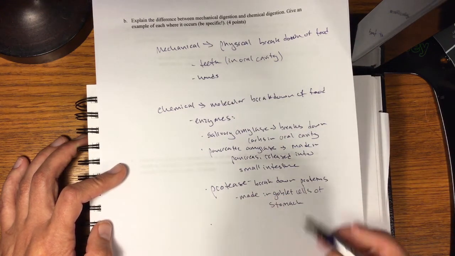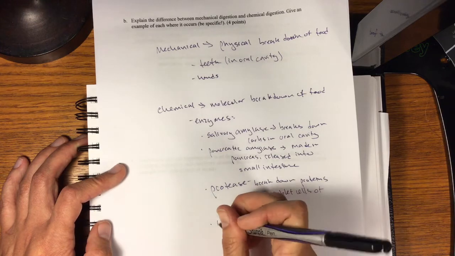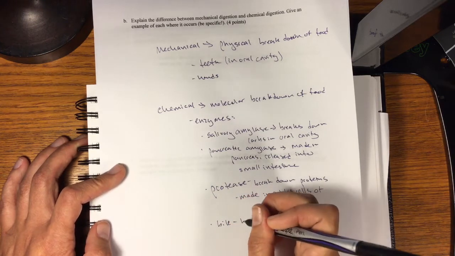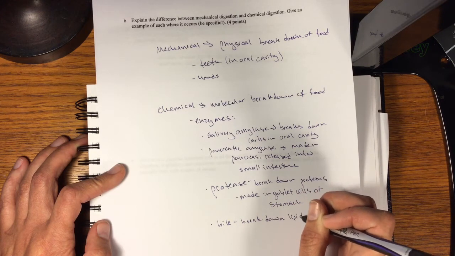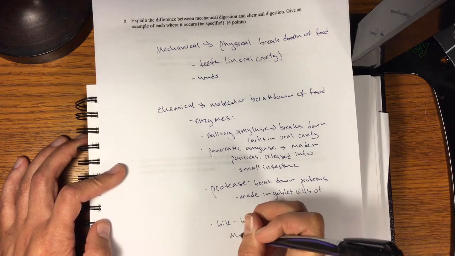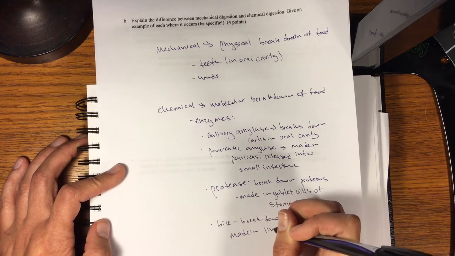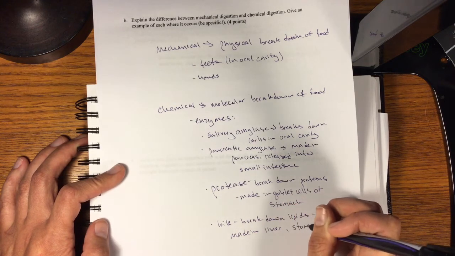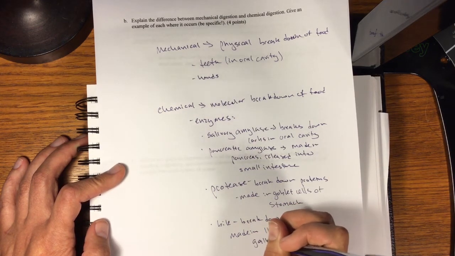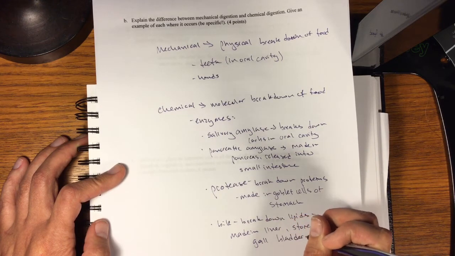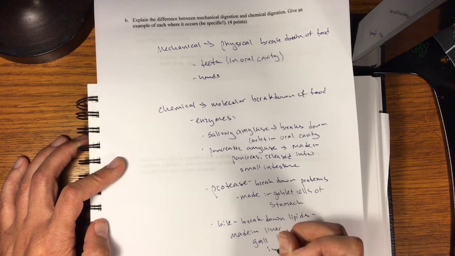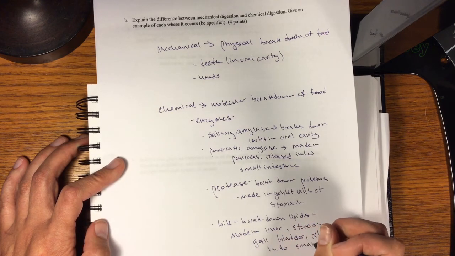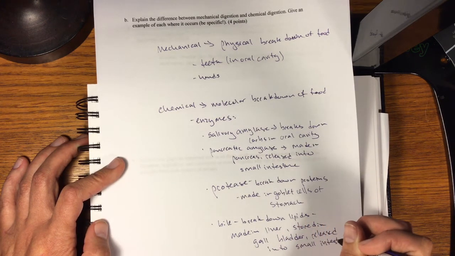So that's carbs, proteins, and lipids are broken down by bile. Bile breaks down lipids or fats. And bile is made in the liver, stored in the gallbladder, and released into the small intestine.